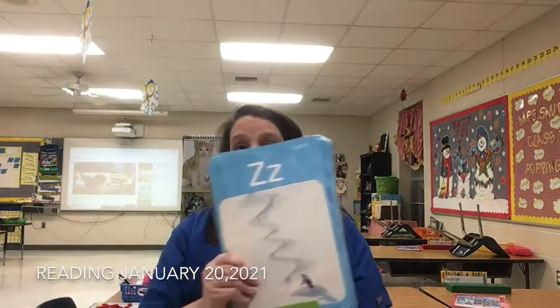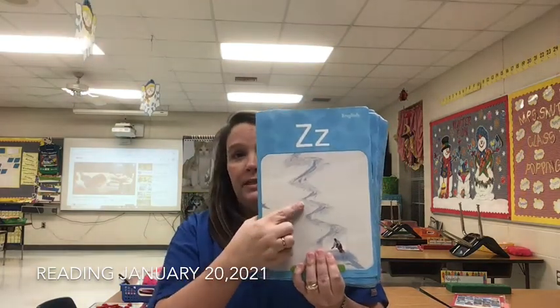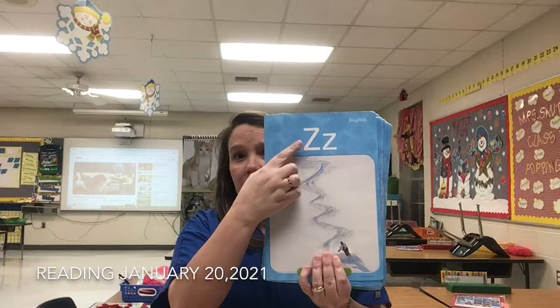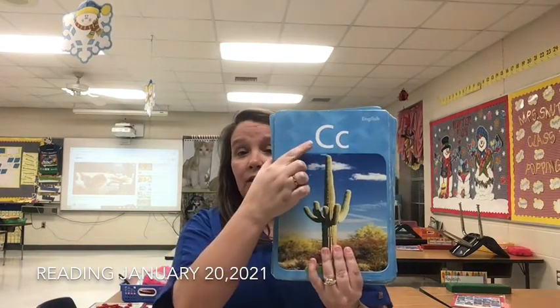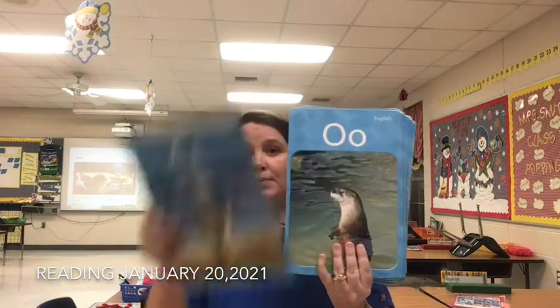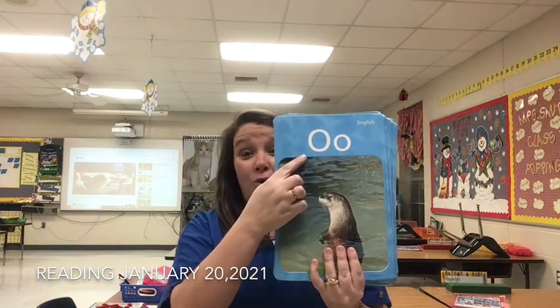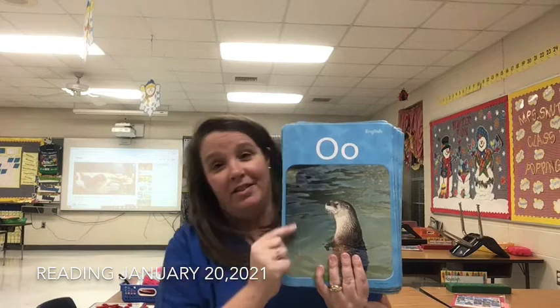All right, boys and girls, we are reviewing the letter O this week. So we're going to look through our picture cards and we're going to be on the lookout for the letter O. O says the ah sound, like otter. Ready? Eyes on our cards. Zigzag, Z. Cactus, C, K. Otter, O, ah. There it is. There's our letter.